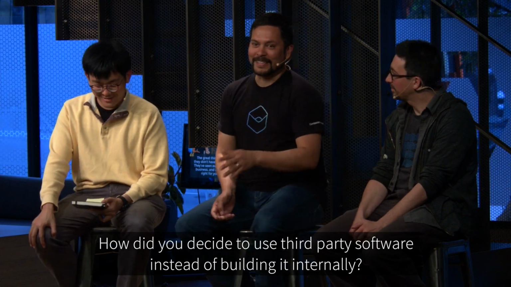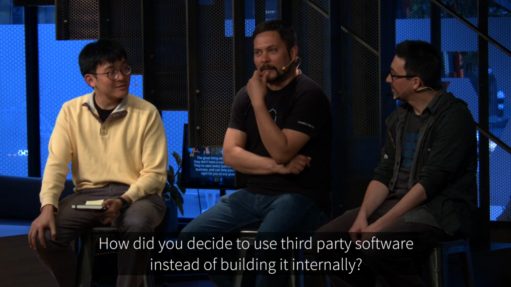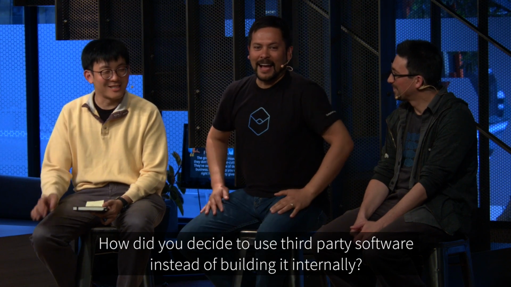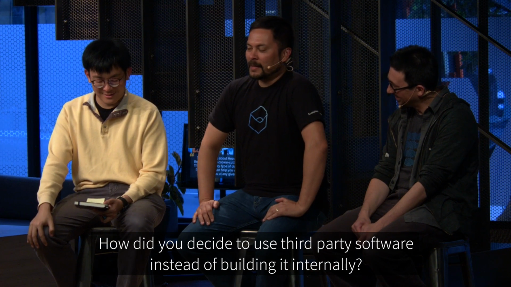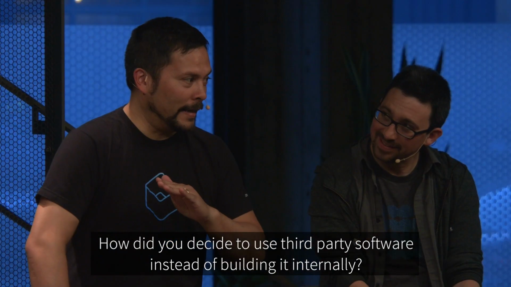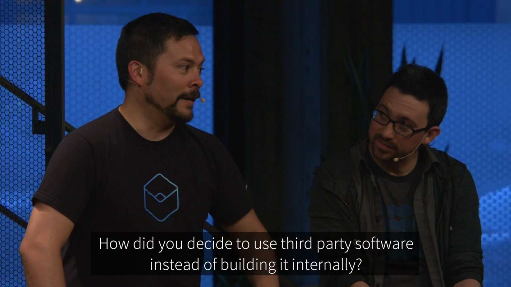Trust me, we thought about this. We looked at LaunchDarkly, and we were like, we could probably do this. How hard could it be? And we've learned from our past mistakes. One of our mottos is, if you don't have to run it yourself, don't run it yourself.